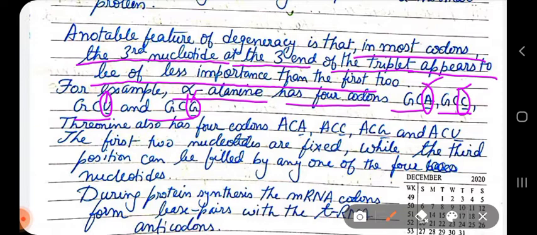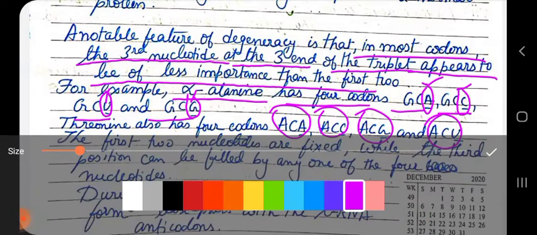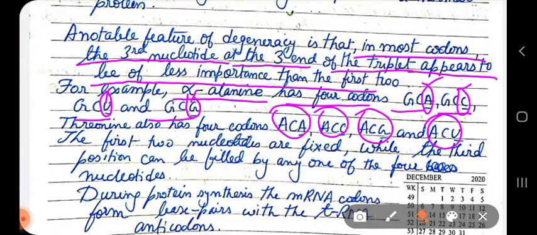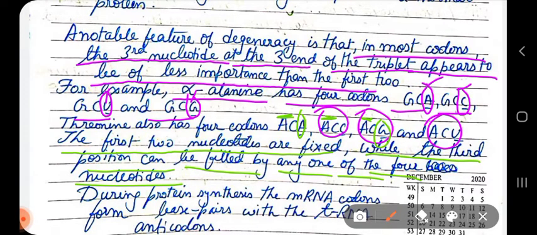Another example, threonine. Threonine also has four codons: ACA, ACC, ACG and ACU. See, the first two nucleotides are constant. The third nucleotide of the codon is changing. So more importance is given to the first two nucleotides, while the third nucleotide of a codon is of less importance than the first two. The first two nucleotides are fixed, while the third nucleotide can be filled with any one of the four nucleotides. That's what we see in degeneracy.